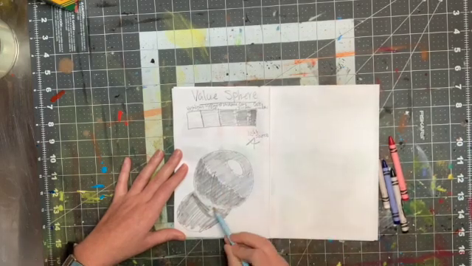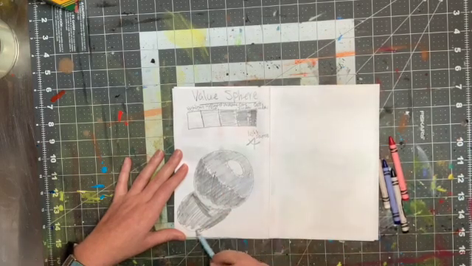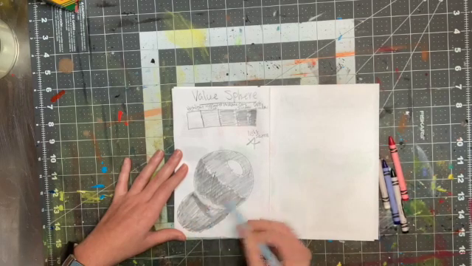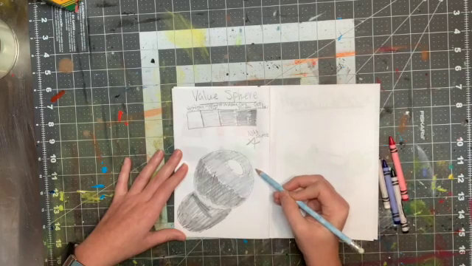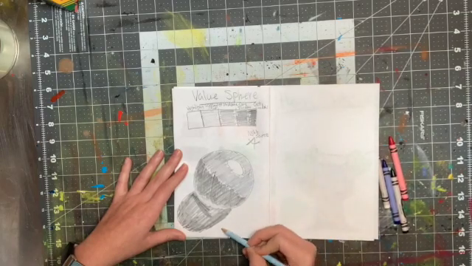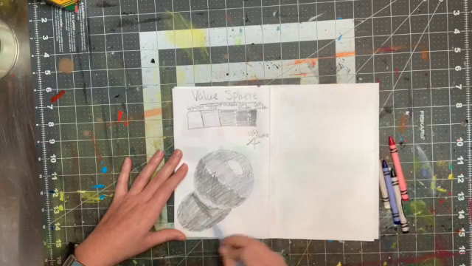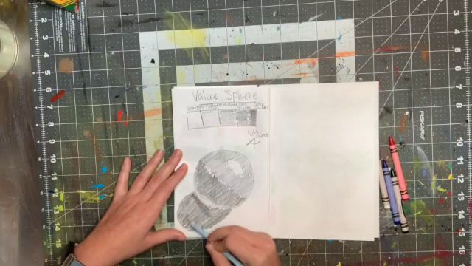And the reason our reflected light is down there is because when we have light, it goes in a straight line. So it is going down, it's passing the ball, and it's hitting the table and coming back up. So that's where our reflected light comes from. And this is our value sphere.